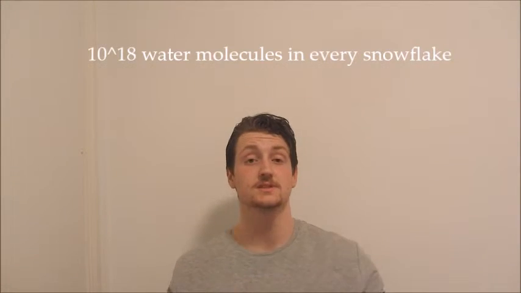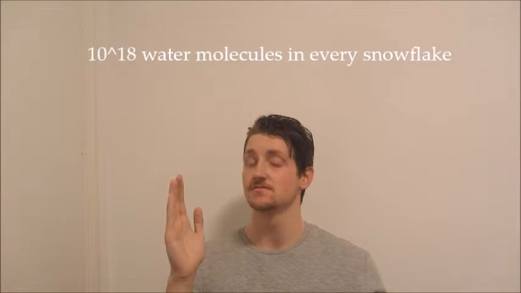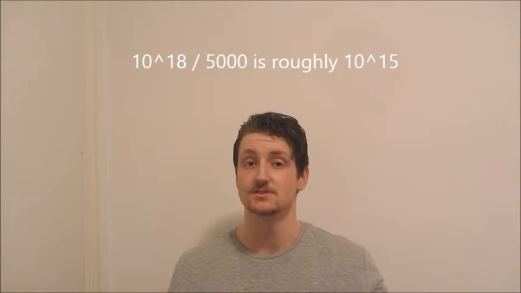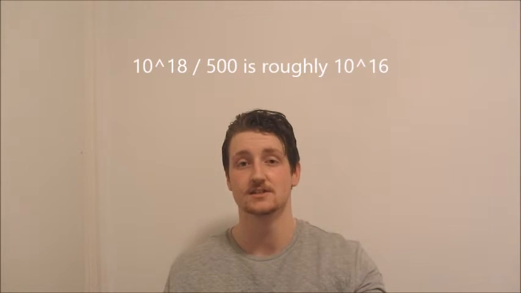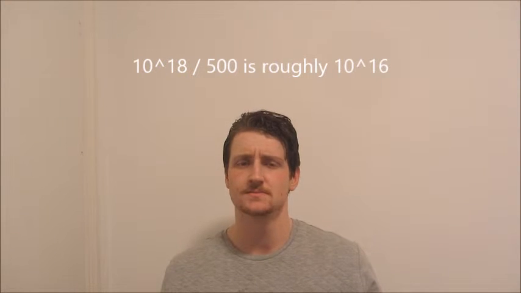So what do these different types of water molecules have to do with the formation of a snowflake? Well, approximately in every snowflake there are 10 to the power of 18 water molecules. If you don't know what this means, 10 to the power of 18 means 1 followed by 18 zeros. And as we previously discussed, 1 in 5,000 of these molecules contains a deuterium atom, which means that 10 to the power of 15 of these 10 to the power of 18 molecules are different to the original water molecule. Furthermore, we said that 1 in 500 of these contain the O-18 atom, meaning that 10 to the power of 16 of these 10 to the power of 18 water molecules are in fact different. Did you follow that?